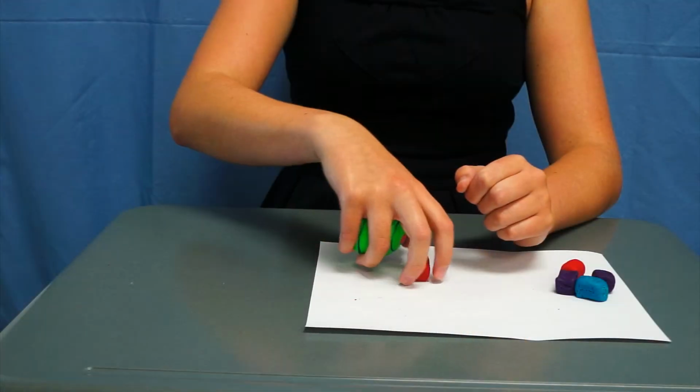Looking pretty good. Let's try a second game now. For this game, you need to have a small ball. You're going to throw the ball up in the air, pick up 1 knuckle bone, and then catch the ball again. Let's try it and see how it goes.